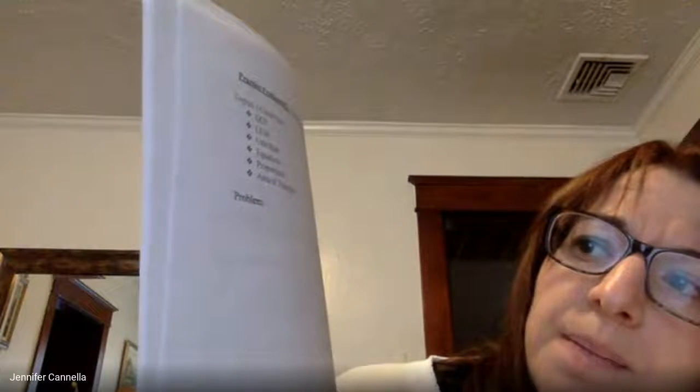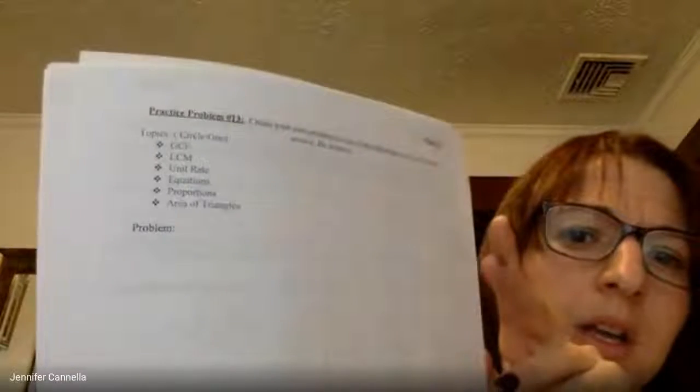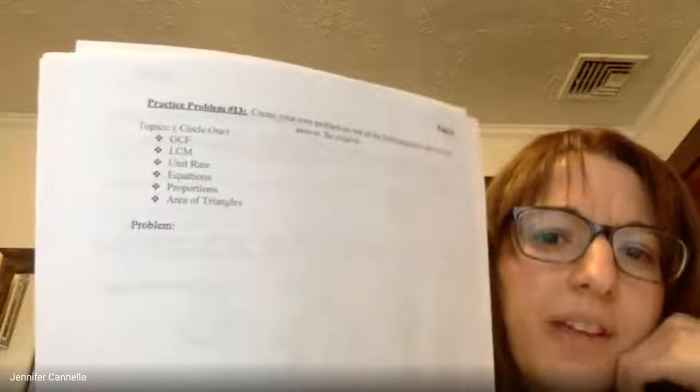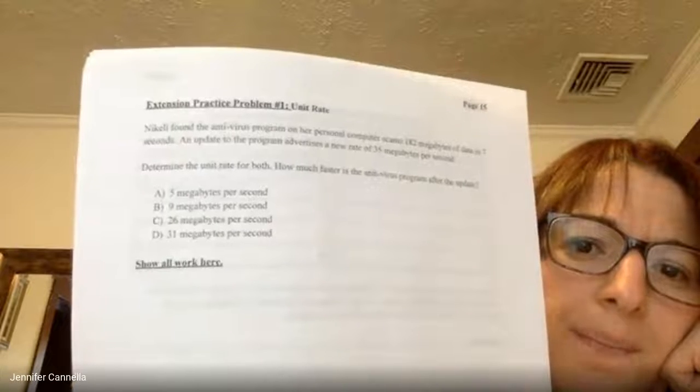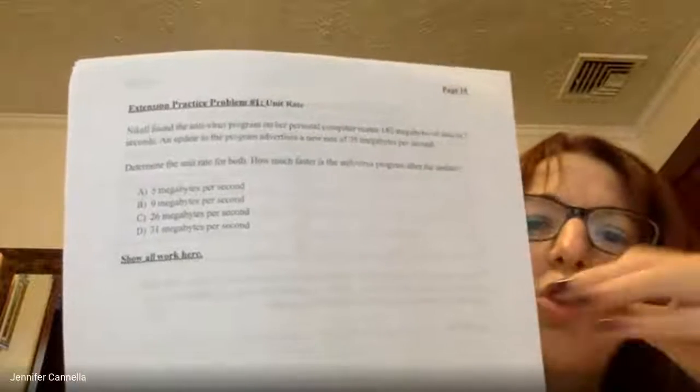On page 14, you're going to have to create your own word problem, on any of the topics that are listed. So when we get off, you'll create a word problem on either GCF, LCM, unit rate, equations, proportions, or area of triangles. You pick any problem you want, write the problem, and solve it. All right. This one, I modeled this in the video, so refer to the video on unit rate. There's also a tutorial up, so I'm not going to go over that one.